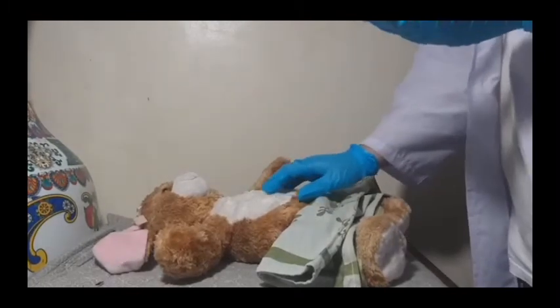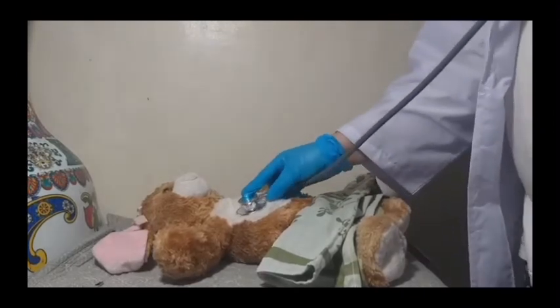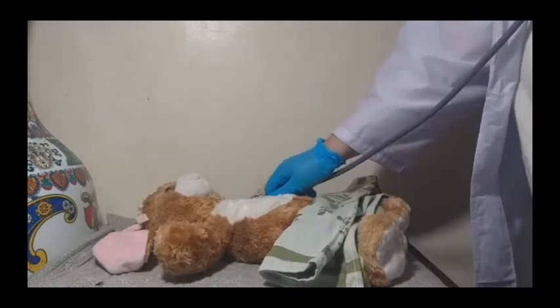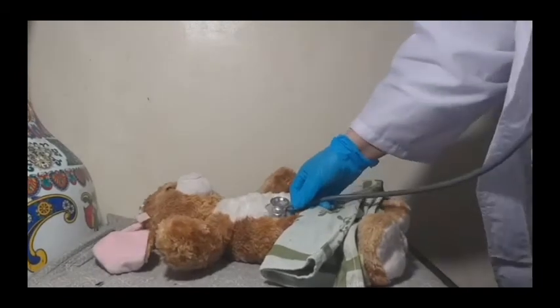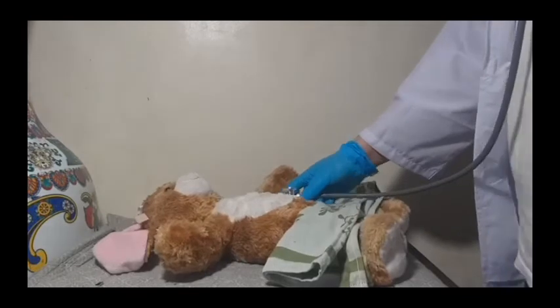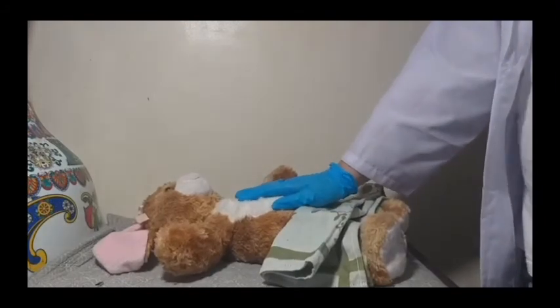Next is we auscultate the abdomen for bowel sounds. This will be very quick. So, we'll start with the right upper quadrant. Then, the left upper quadrant. Then, the right lower quadrant. And the left lower quadrant. Okay, now it's done. Thank you. Okay, that was done. Next is we'll be palpating the 4 quadrants in the same manner.